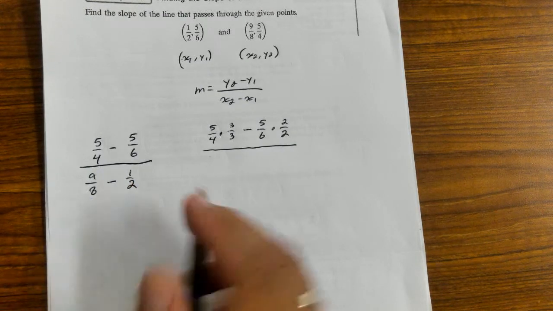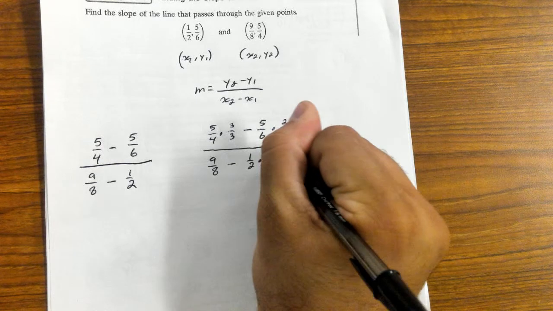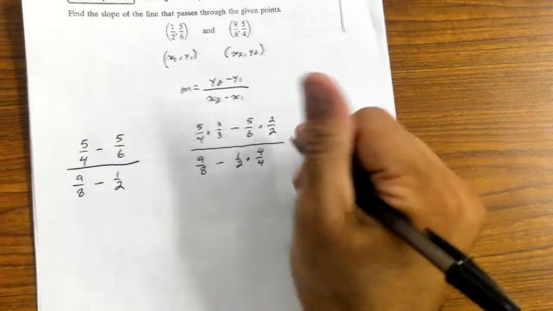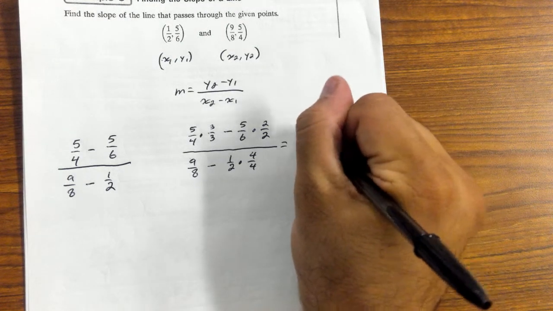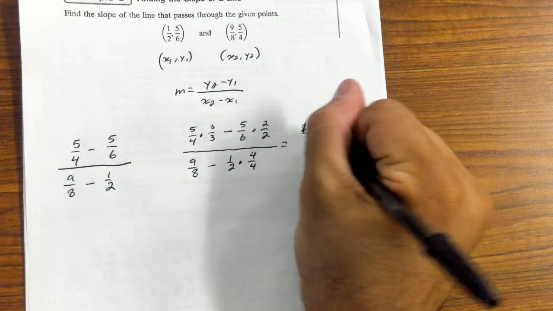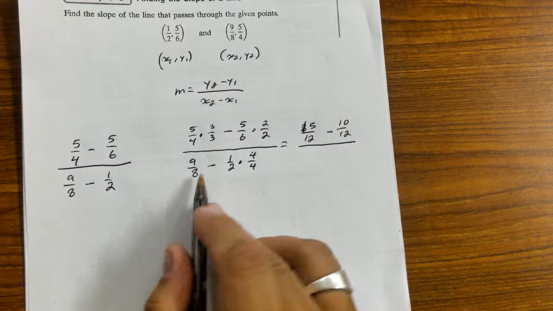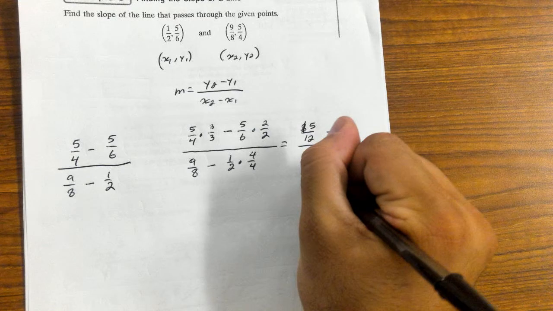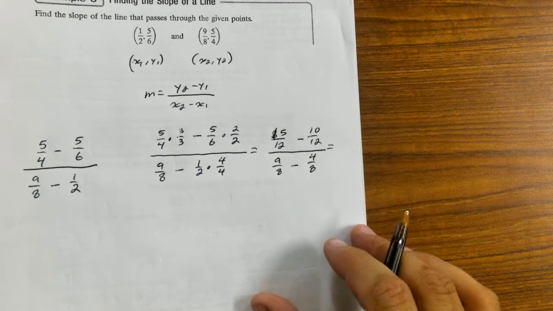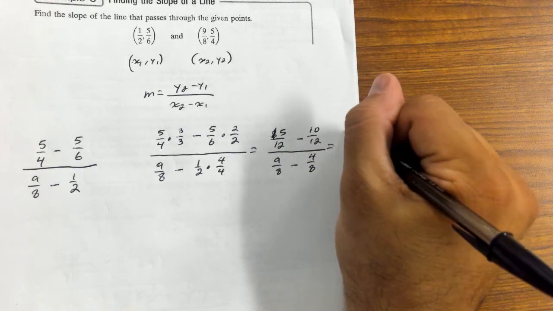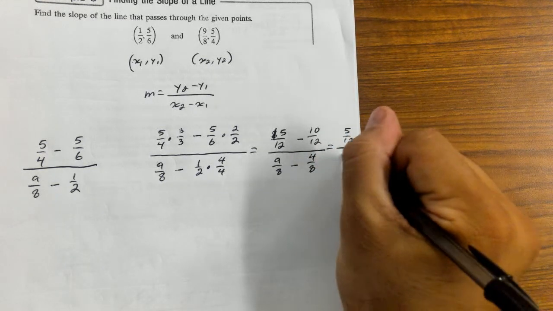8 is going to be the lowest common denominator, so 9 over 8 stays exactly the same, minus 1 over 2 times the ratio of 4 over 4. That's going to give me 5 times 3, 15 over 12 minus 10 over 12, and over here this 9 over 8 is still going to stay 9 over 8, minus 1 times 4 is 4 over 8. So in the numerator I have 15 minus 10, which gives me 5 over 12, divided by 9 minus 4, which gives me 5 over 8.